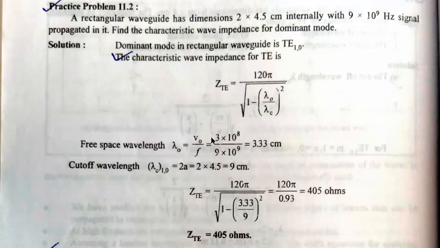Just like the reference of the light velocity, you can consider the frequency to be 9 gigahertz for waveguides. So you just substitute the values of V0 and F, and you will get 3.33 centimeter. You may convert into meter because wavelength is measured in meter. So 3.33 is in centimeter.